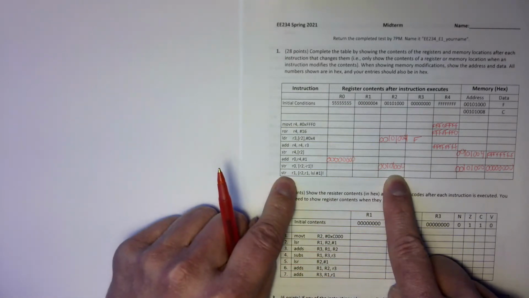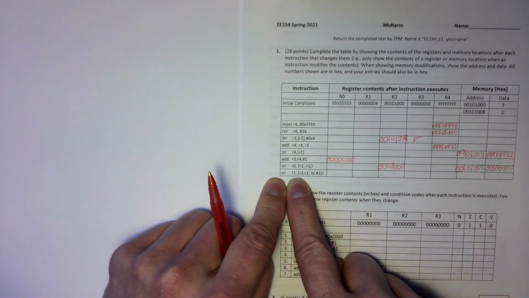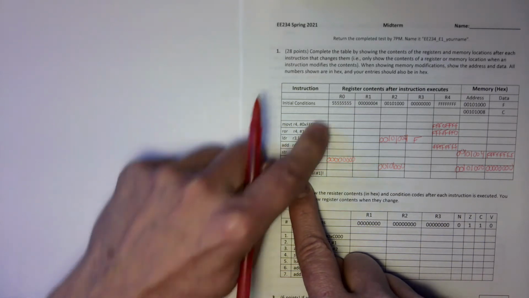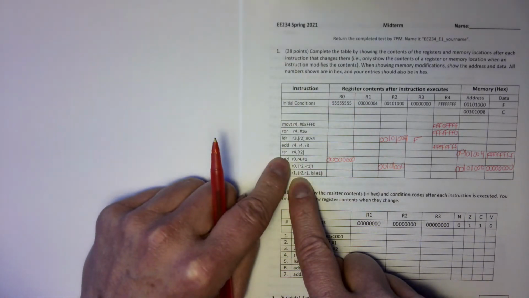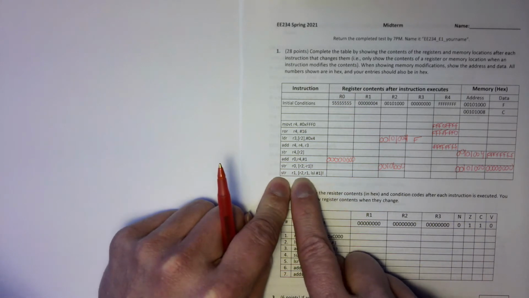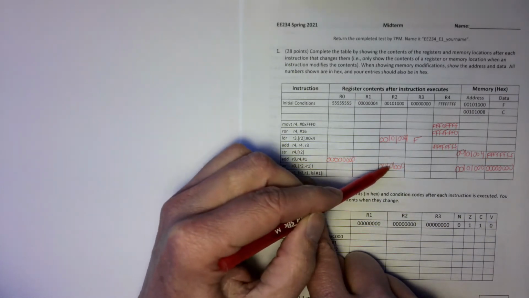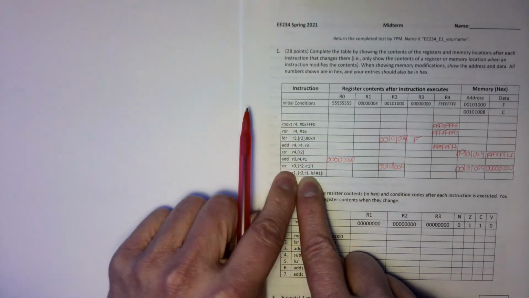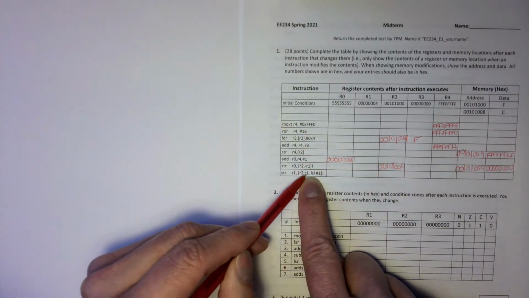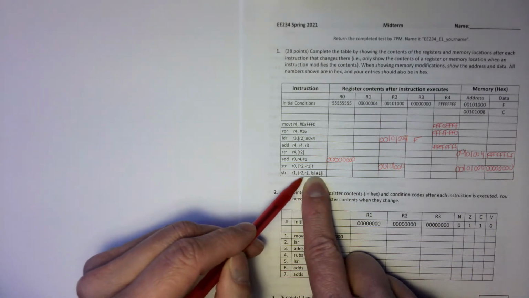Okay, last instruction now says store the contents at R1, which is a 4. So I'm going to store R1 somewhere. Where I'm going to store it is made up of that expression there. So I'm going to add to R2. R2 currently contains 00101000. I'm going to add to that R1, but before I add R1, I'm going to logically shift it left by 1 bit.